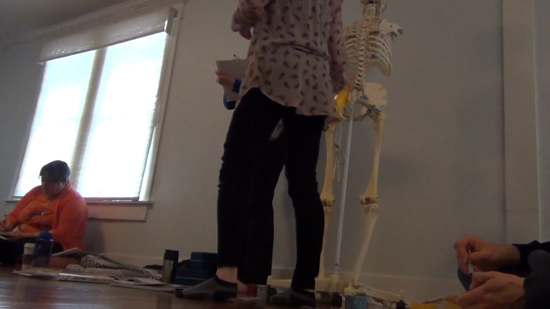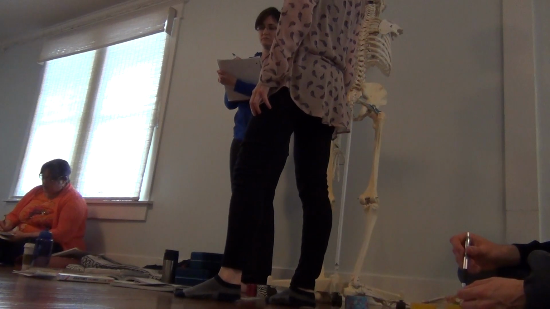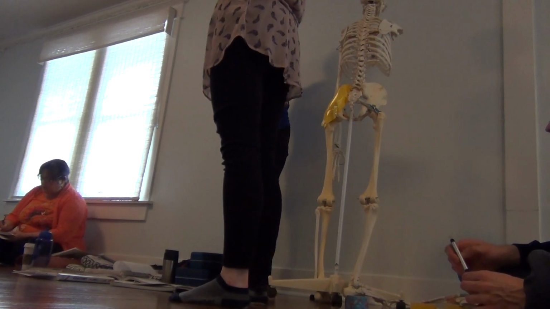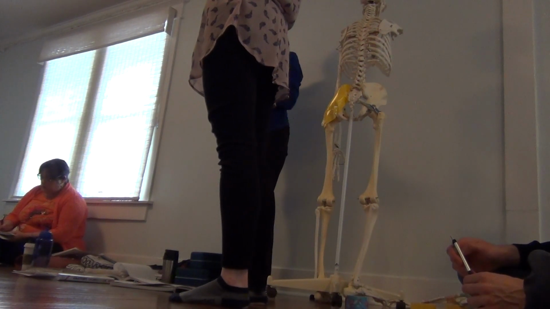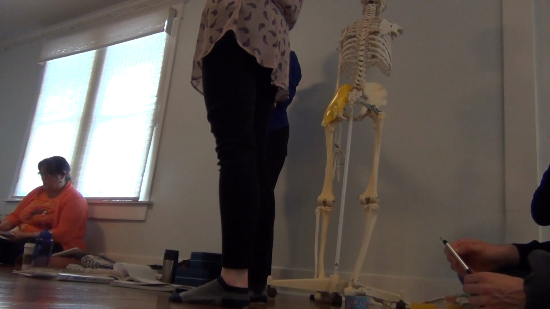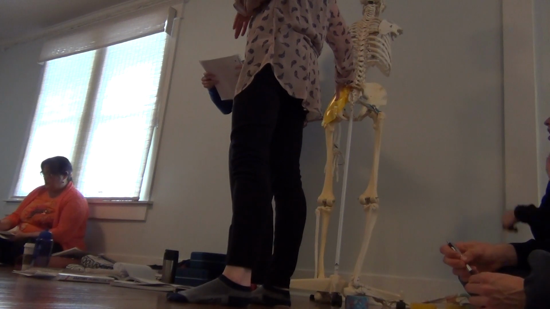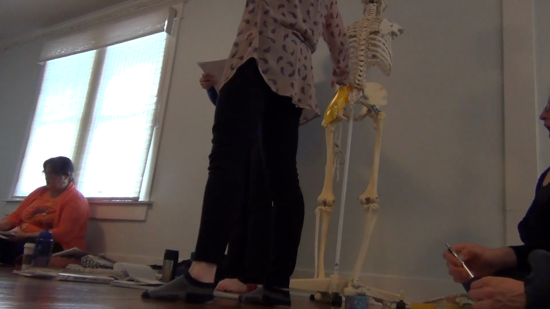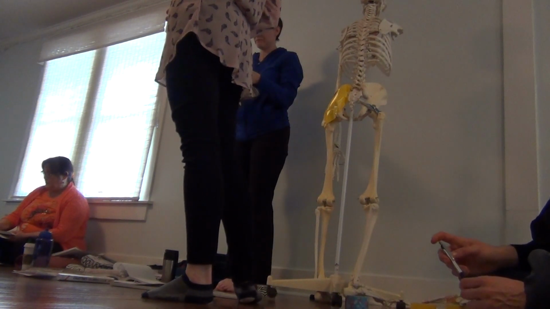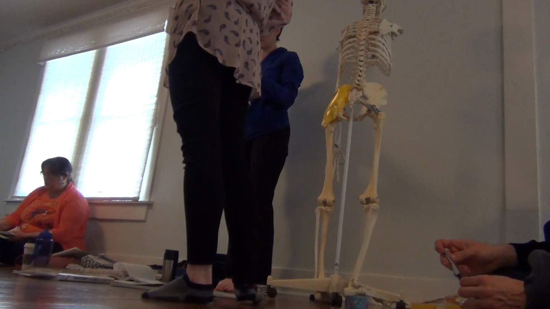You just need to know the general area, because there are some that are more specific than others, some that call certain things different names. So you just need to know the general area of the muscle. Don't get caught up if one thing says one and the other says the other. It's just that one may be more detailed than the other. Okay?